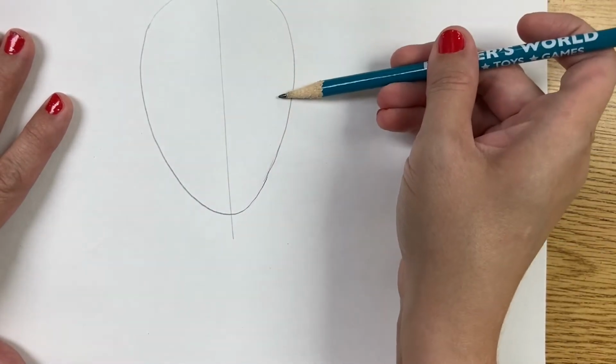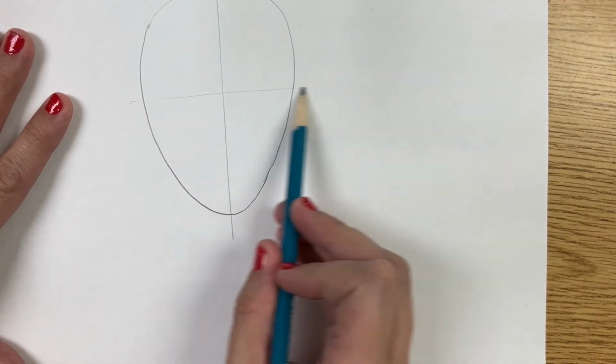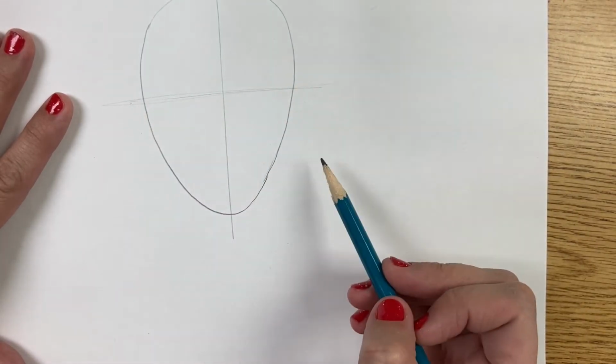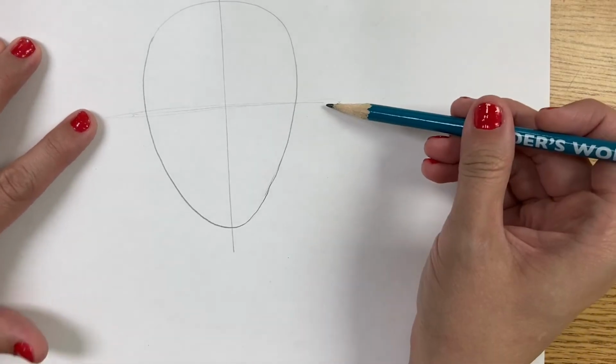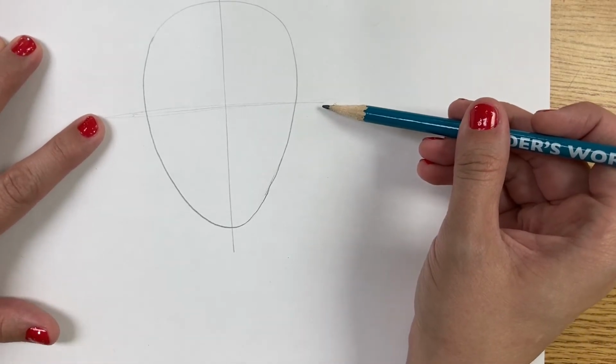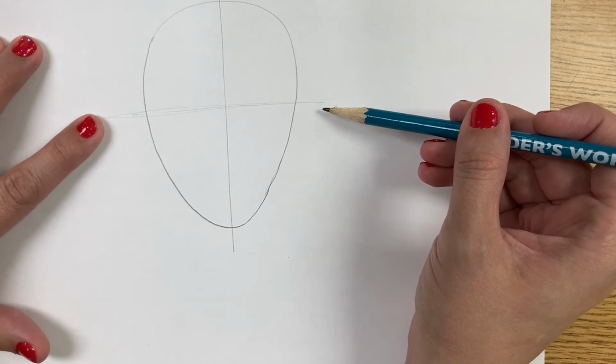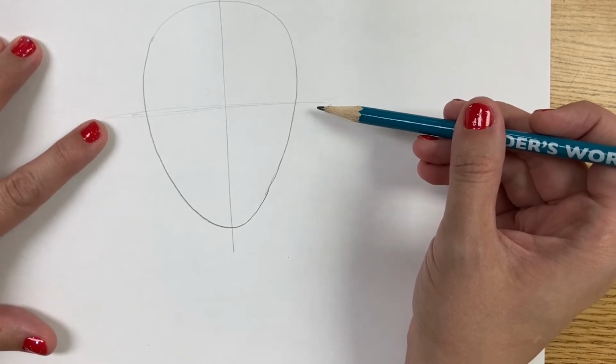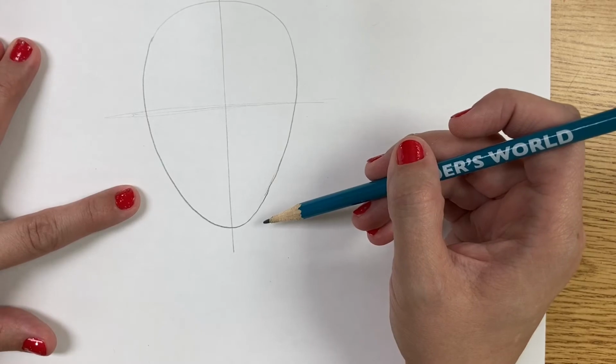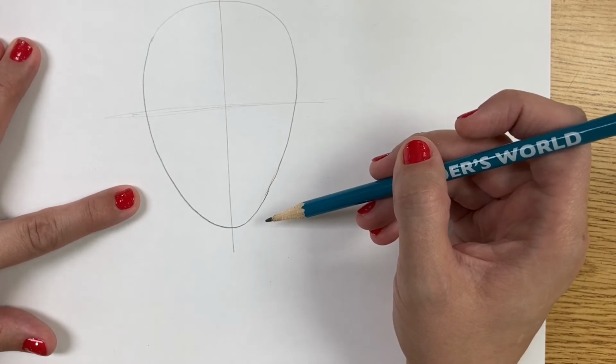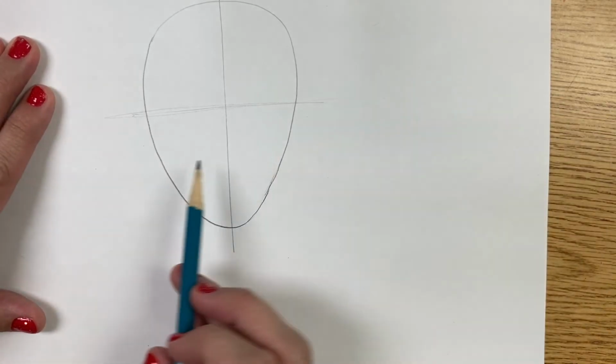So I'm going to find where halfway is, and I'm going to draw a line lightly across halfway, okay? This will help guide where our eyes go and where our ears begin. Then halfway between the eye line and the chin, I want you to make another horizontal line, and this will help guide where the nose is.